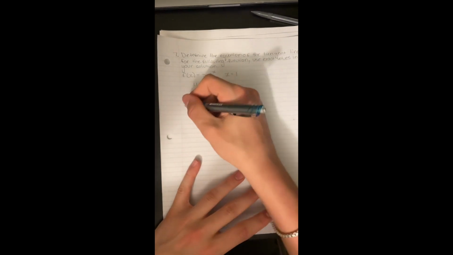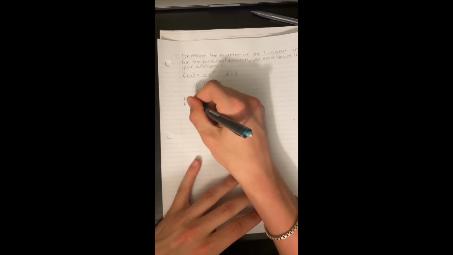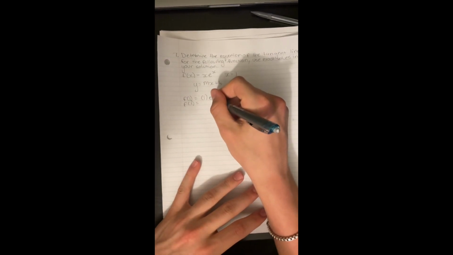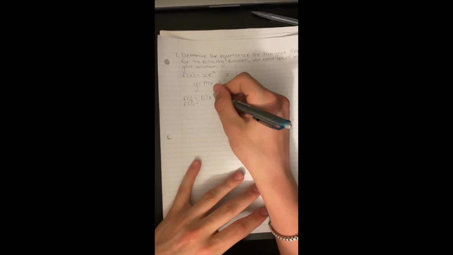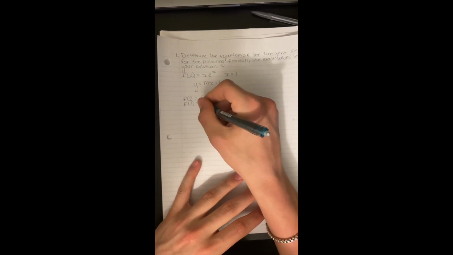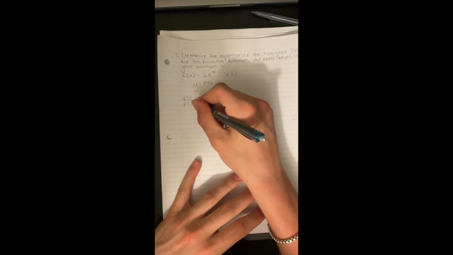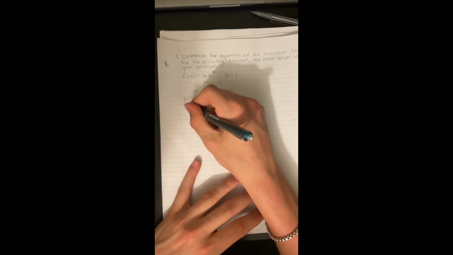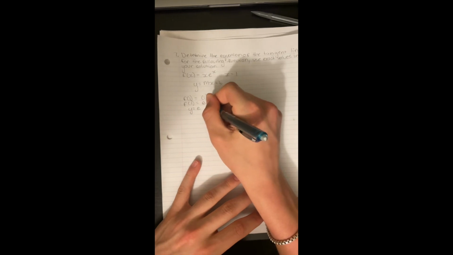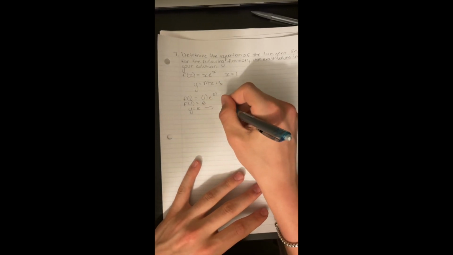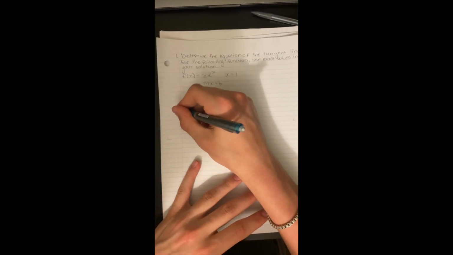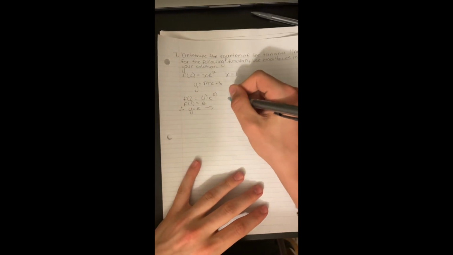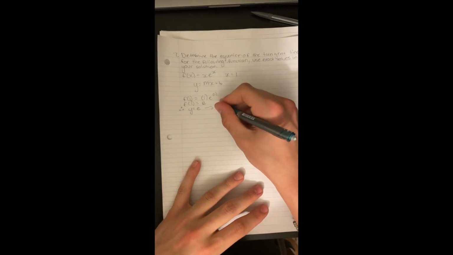This allows me to simplify, because anything to the power of 1 is itself, and anything times 1 is itself. So we can just say that f of 1 is e. Therefore, y equals e. And the point that this tangent line will cross is going to be (1, e).